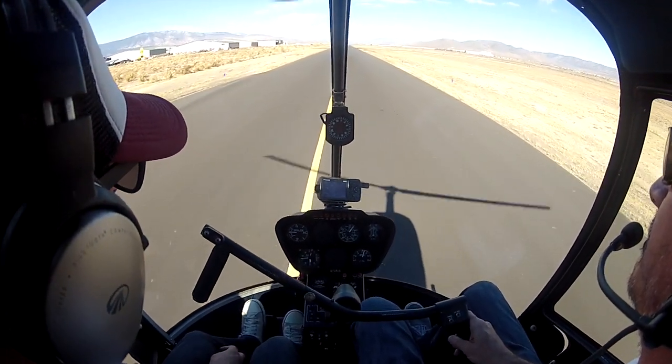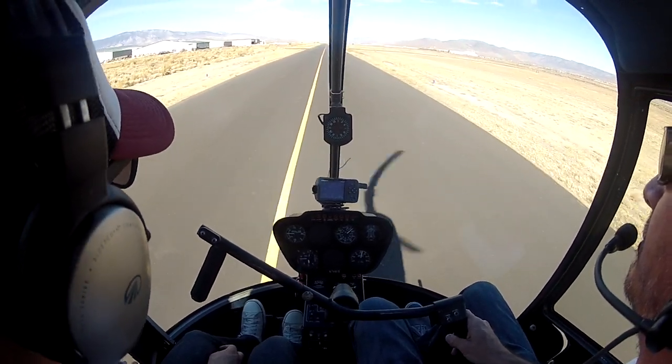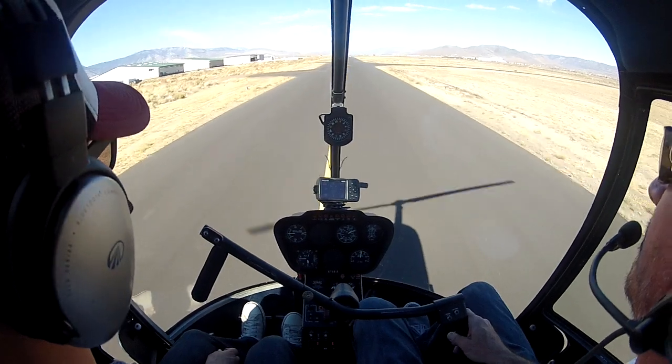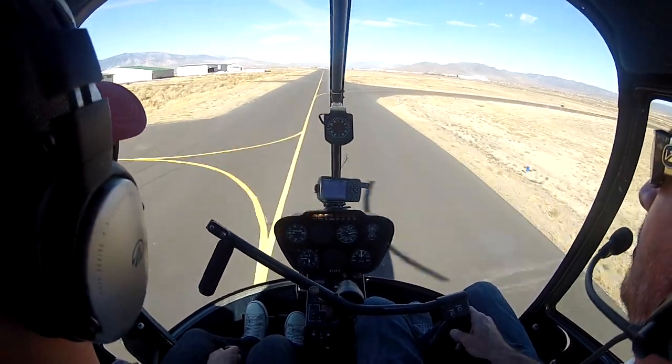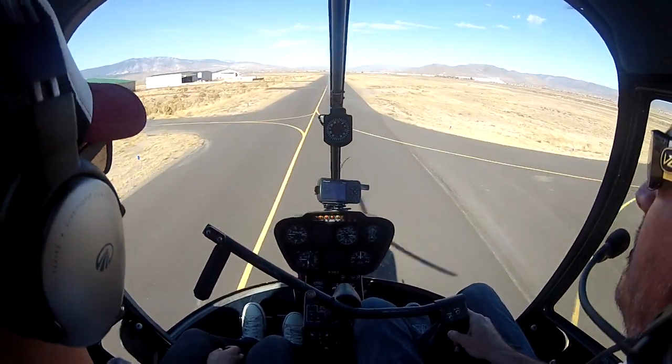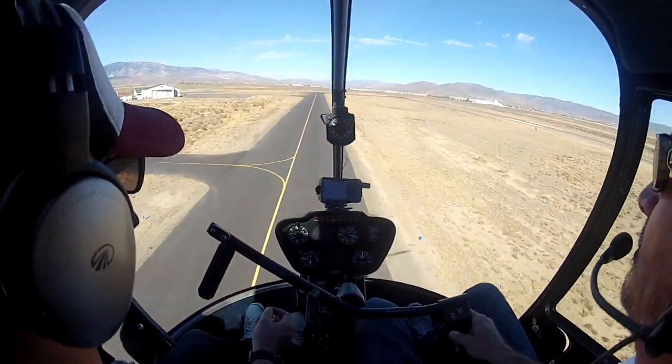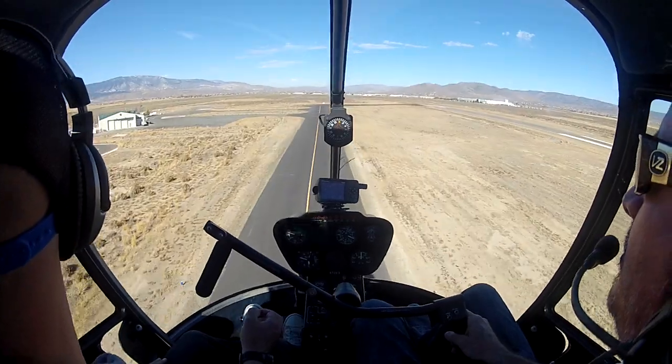Very nice. Good takeoff. Okay, once you get that 40 knots, watch your manifold pressure as well. You want to pull that 22 inches. 22.5, 22.4 to be exact.